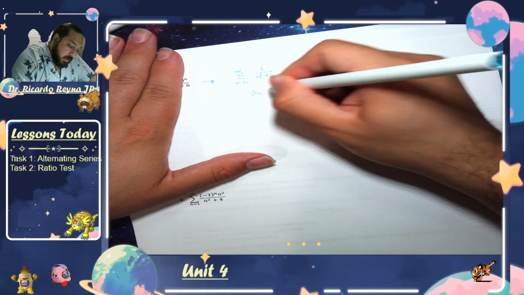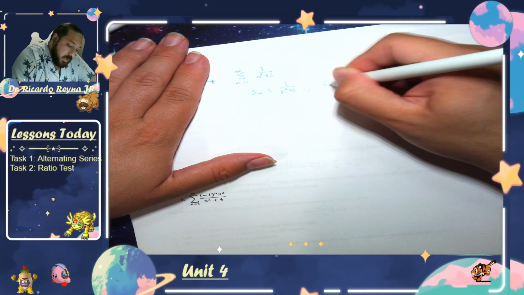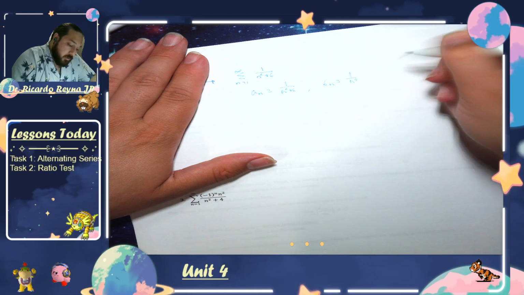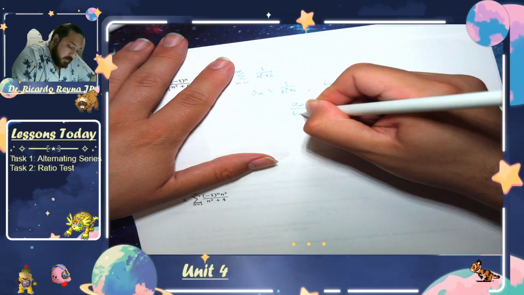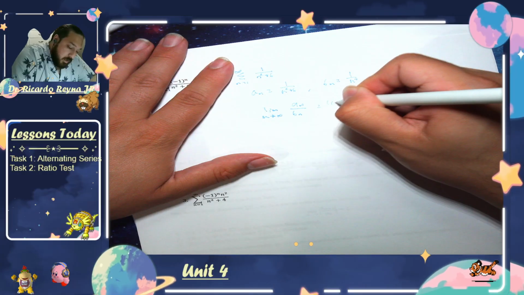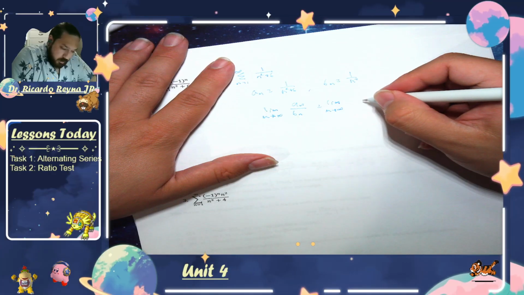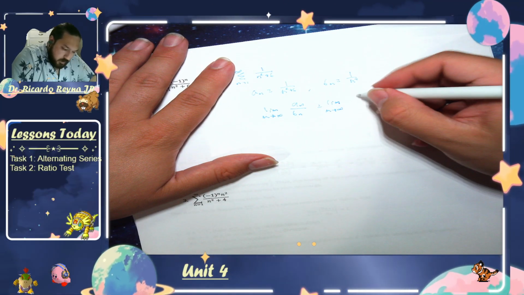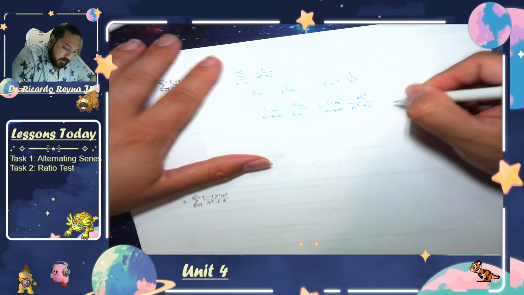So if a_n is 1 over n squared plus 6, b_n is 1 over n squared, which really just becomes a_n over b_n. We're doing the limit as n goes to infinity. It's going to be n squared over n squared plus 6.